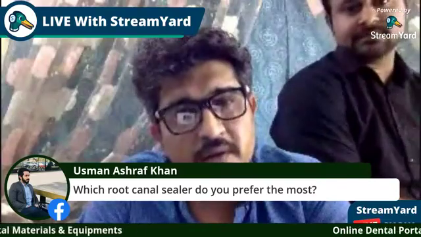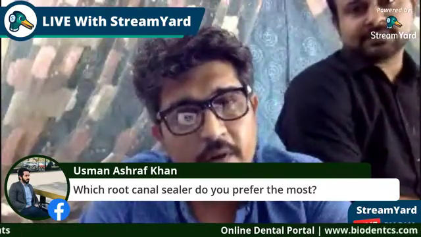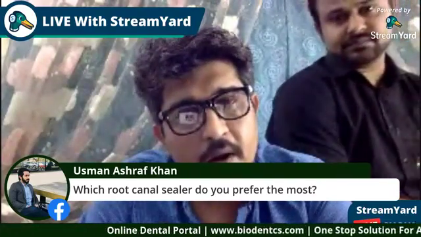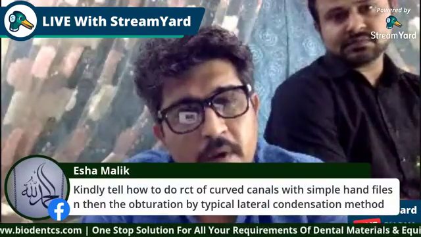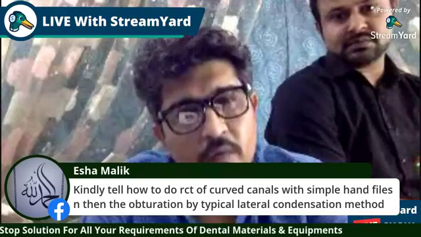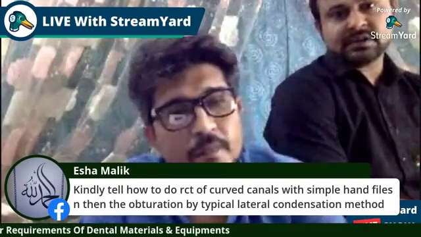Bioactive types of root canal sealers I prefer the most, especially bioceramic types. And secondly, you can use resin-based sealers. They're also good in terms of radiopacity.